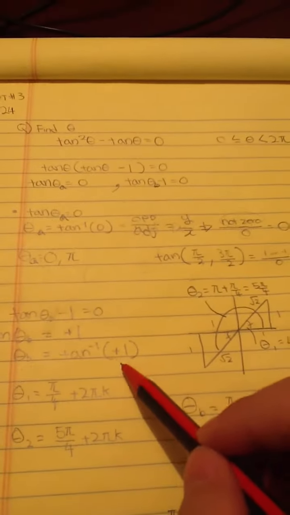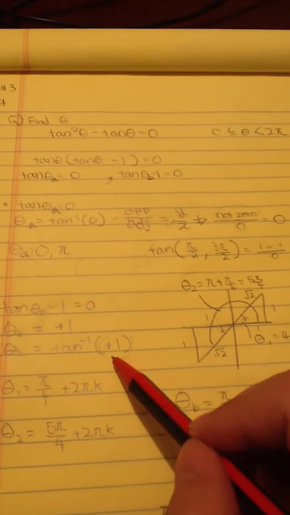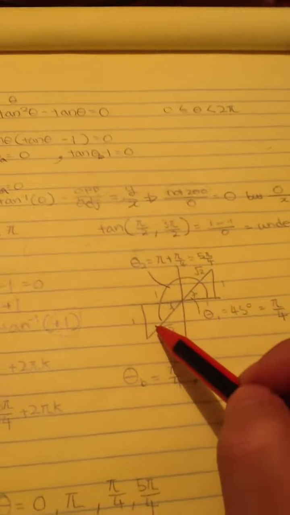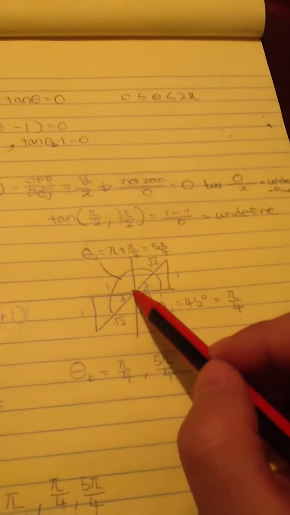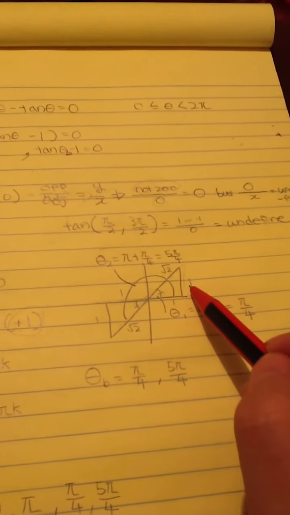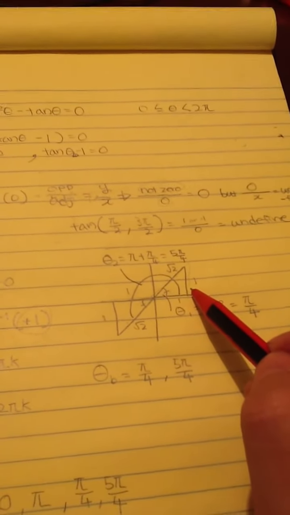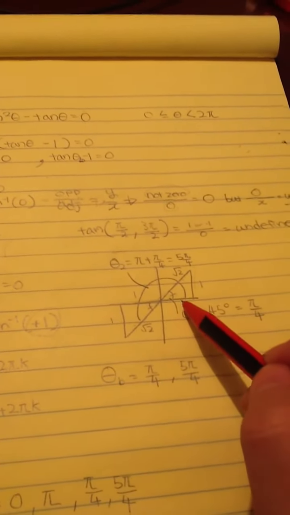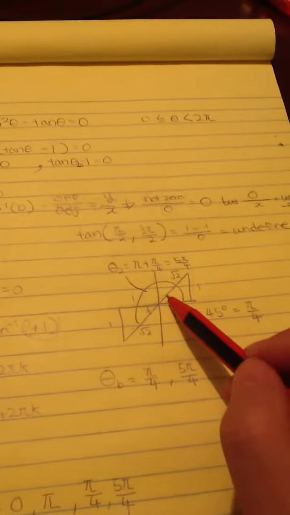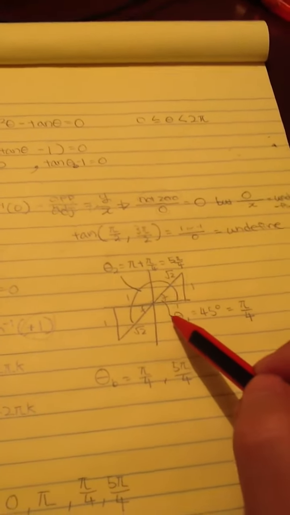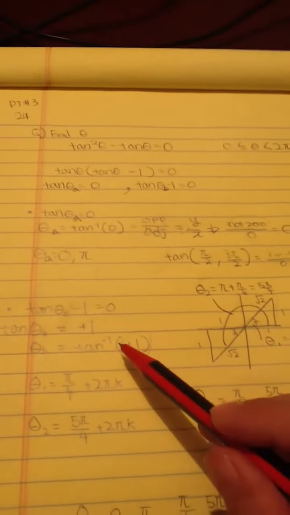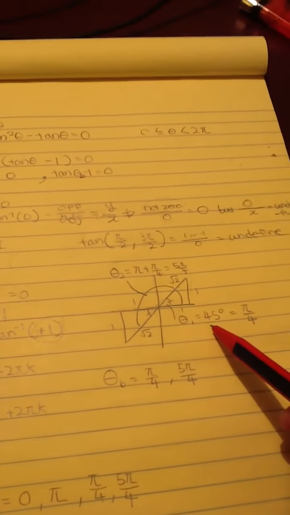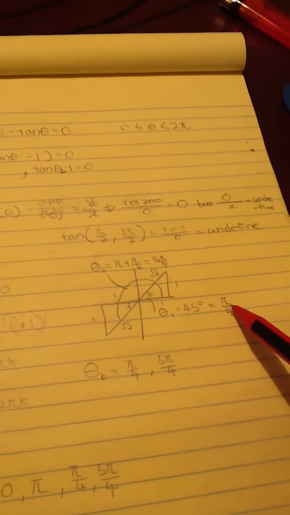Because tangent is positive, it has to be in the first or third quadrant. I draw a triangle where opposite is 1 and adjacent is 1. I find a 45-degree triangle for theta 1 of theta B. It is 45 degrees; in radian form, it is pi over 4.